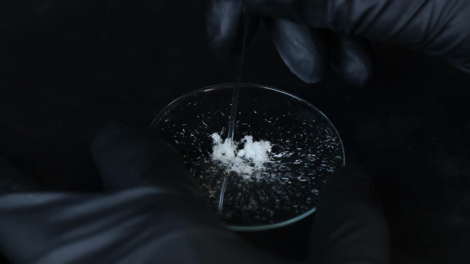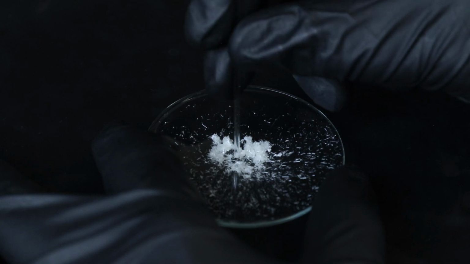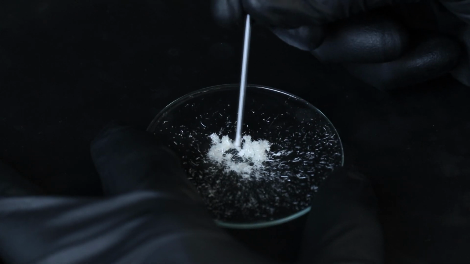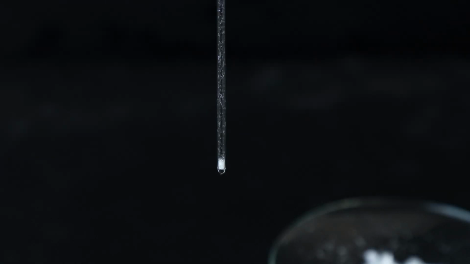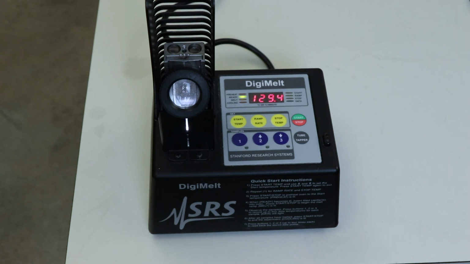I'll press the open end of that tube onto the crystals while spinning it to get some product in the tip. And by tapping the tube on the counter, the product can be moved into the bottom of the closed end. And now I'm ready to set up the melting point machine, which looks like this.